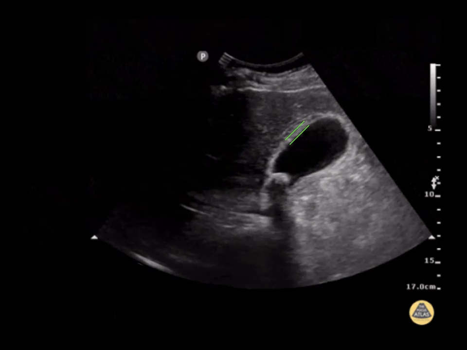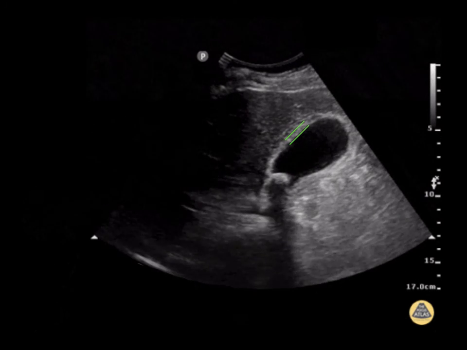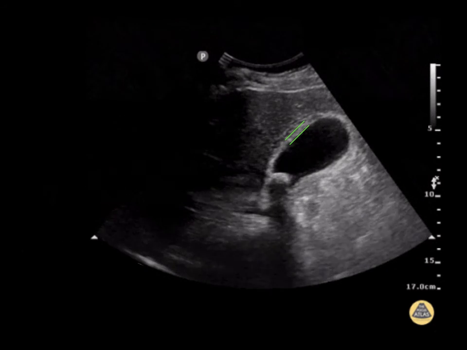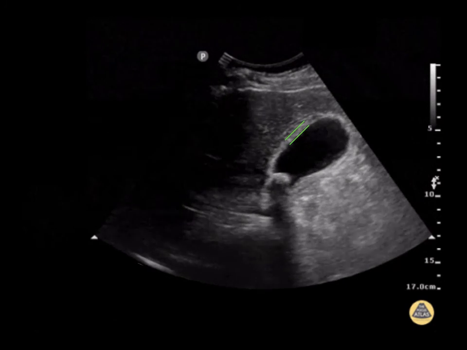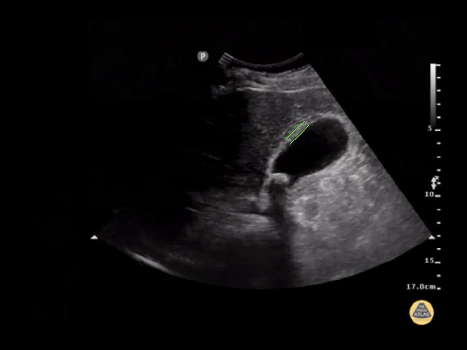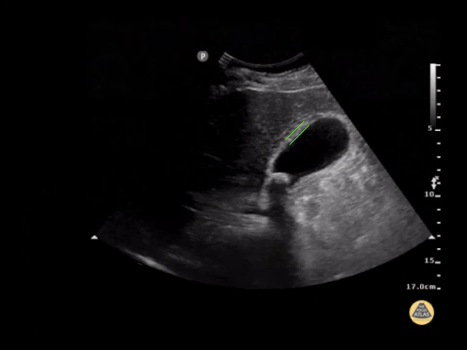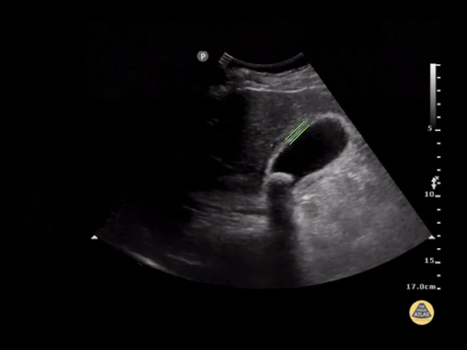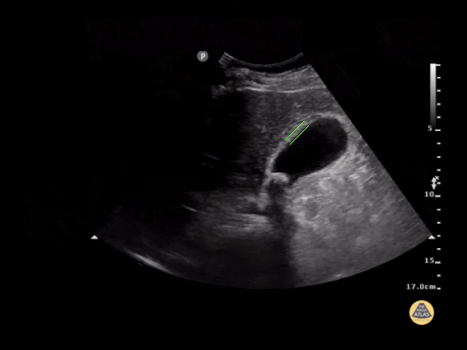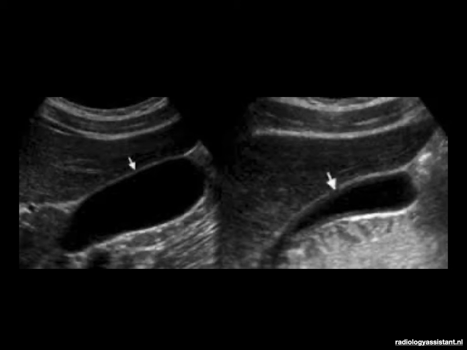Here's an example of a stone with some posterior shadowing and a thickened anterior gallbladder wall, which is at approximately 4 to 5 millimeters. Make sure that you are measuring perpendicular to the wall of the gallbladder. Here is another example of a thickened wall on the right as we compare it to a normal wall on the left.